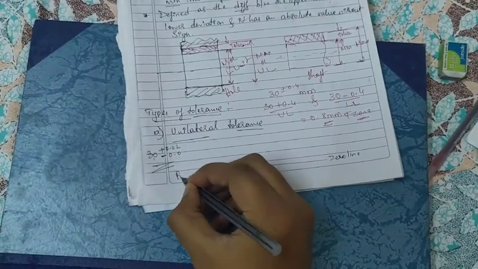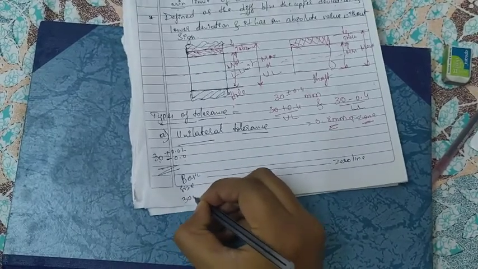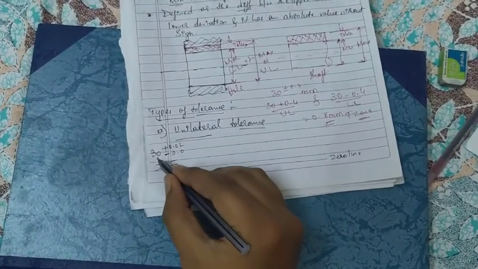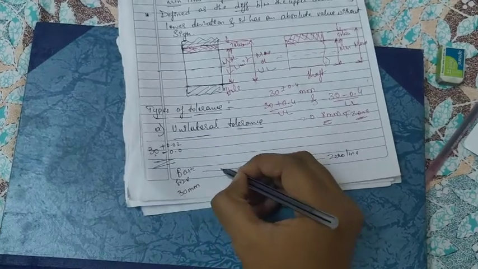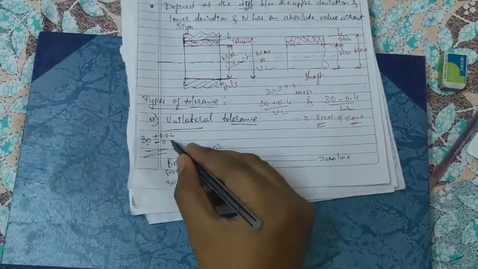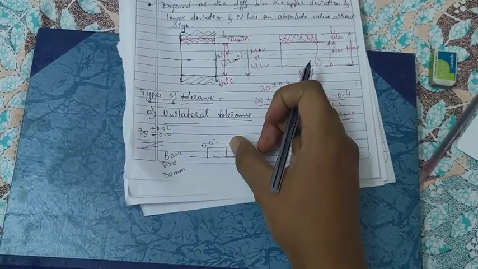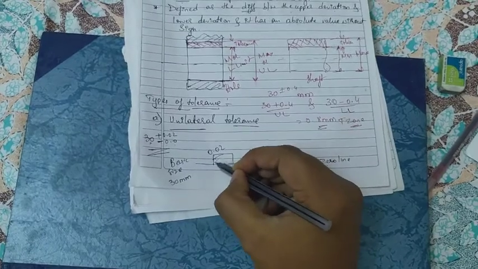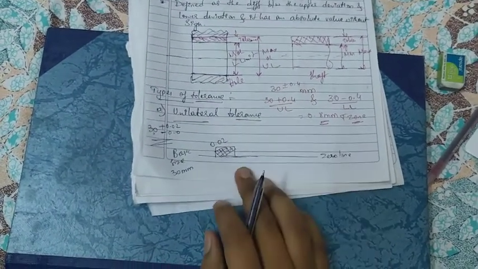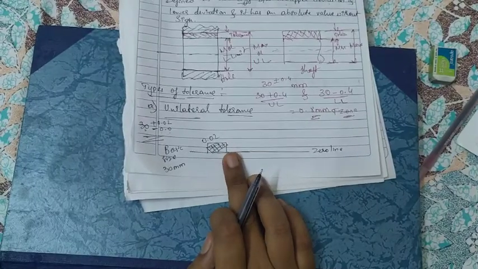The basic size is 30 mm, plus 0.02 and minus 0, so the tolerance lies only on one side of the nominal size. This type of tolerance we call unilateral tolerance. Understood? Okay.